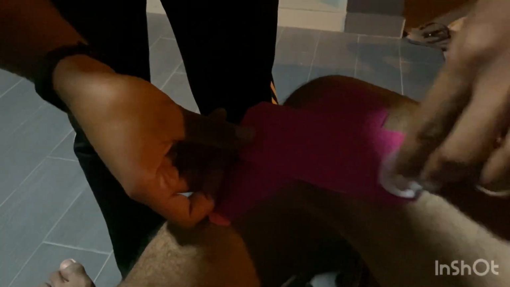Take another piece of tape. We are going to apply a nice even stretch on this as well. We are going to align it with the lower portion of the leg, going right over the point of pain, and lay down with absolutely 0 stretch.